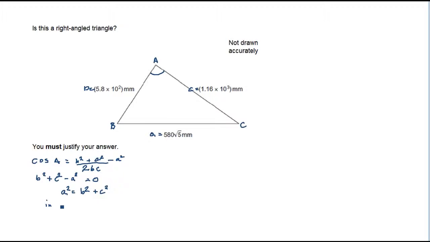in a right-angled triangle. So that's simply stating Pythagoras, the Pythagorean theorem. Pythagoras says, indeed, that a squared equals b squared plus c squared.